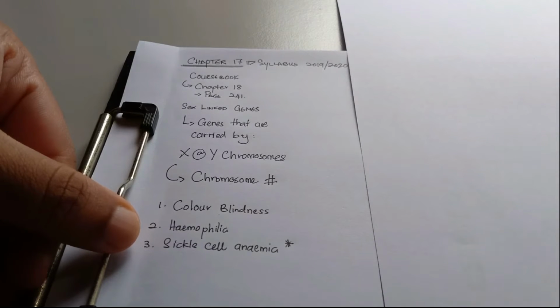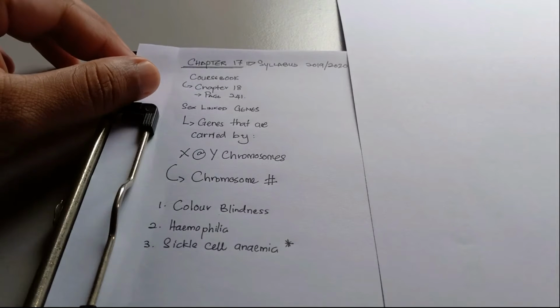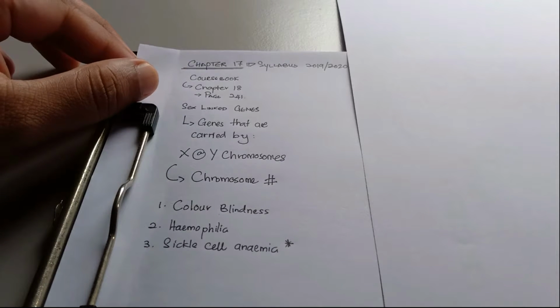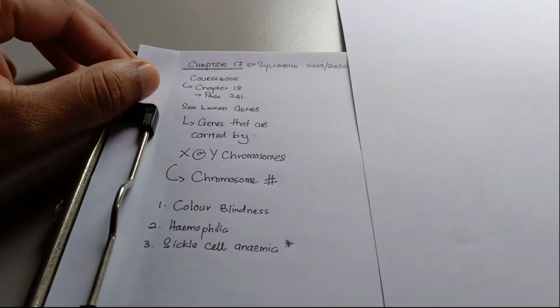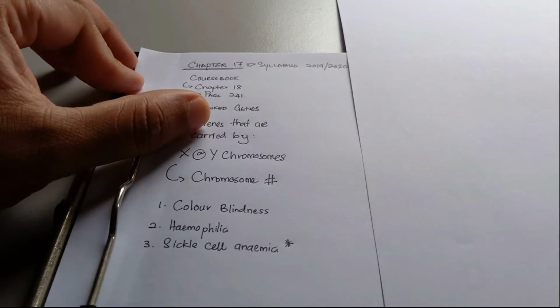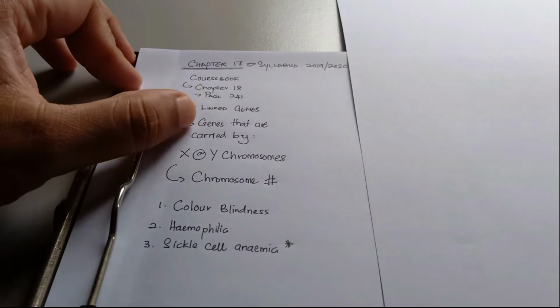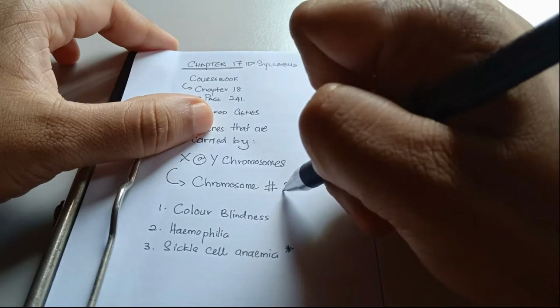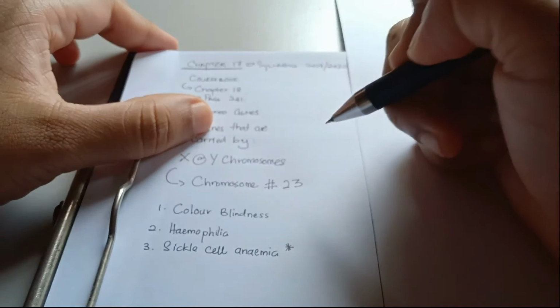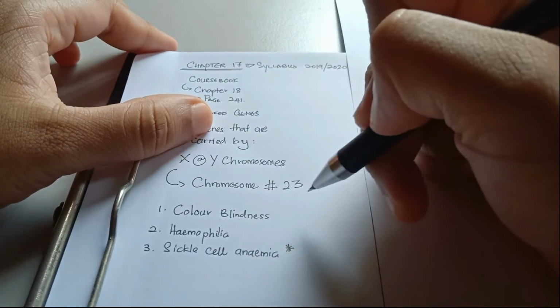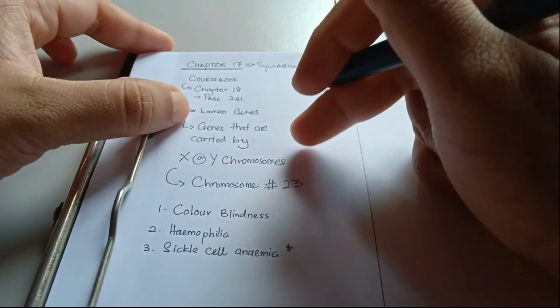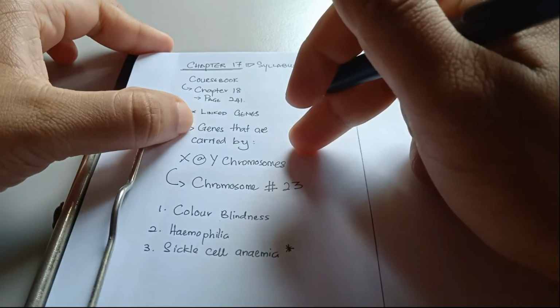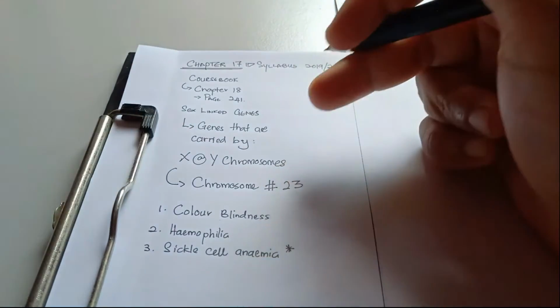Now, we have already learned that genes come in homolog series and genes are carried by X and Y chromosomes. Okay, so X and Y chromosomes exist in the location 23. So at chromosome homolog 23, you will find the sex chromosomes or the chromosomes that will determine gender.